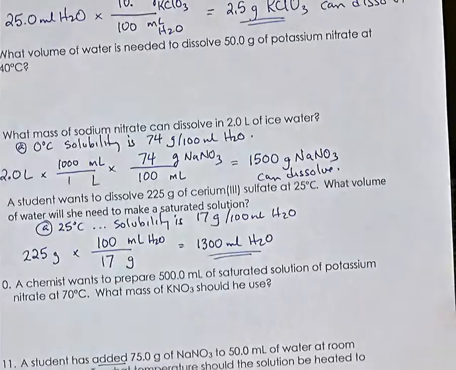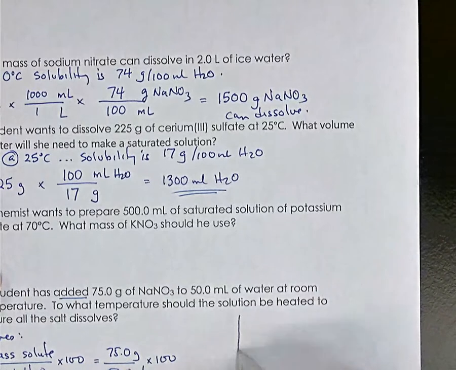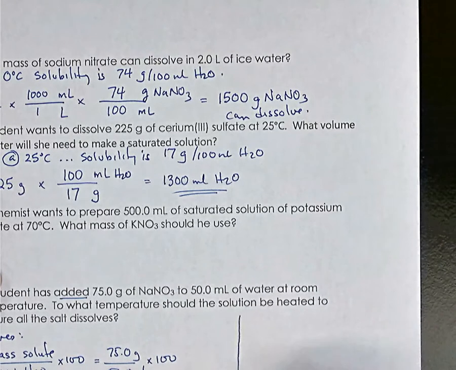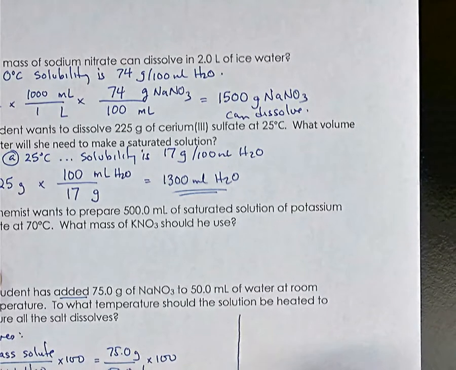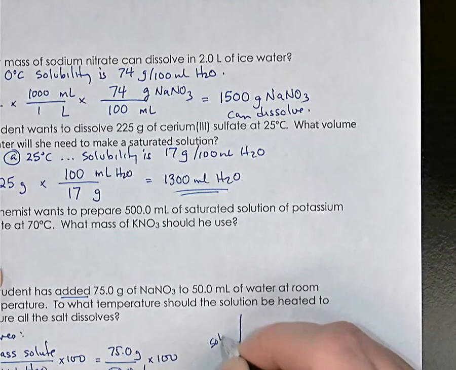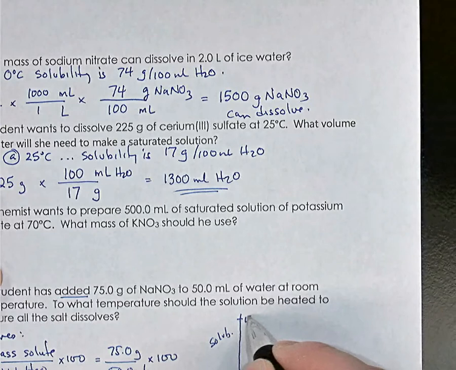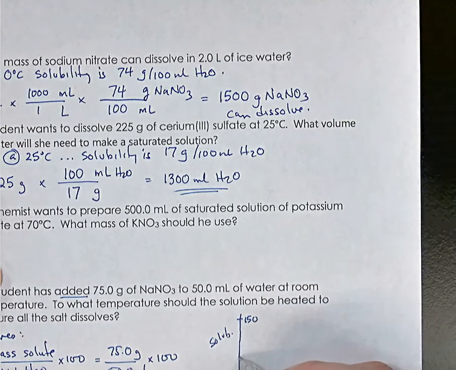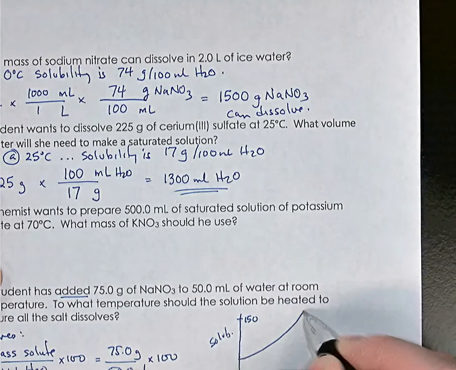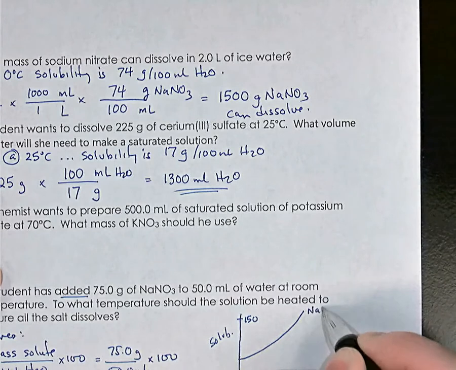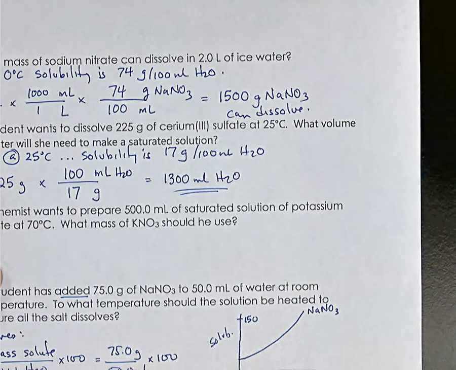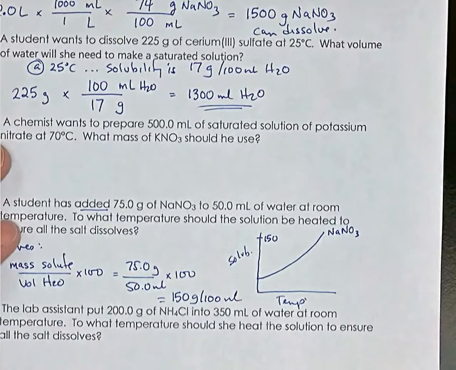So in my answer over here, I'll just sketch what we just did. Temperature, solubility, and we found 150 on the y-axis, and there was our sodium nitrate curve. That was the sodium nitrate graph. Oops, I just realized you can't see that.